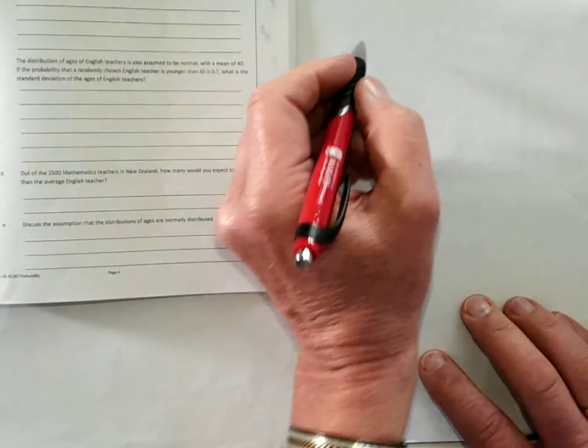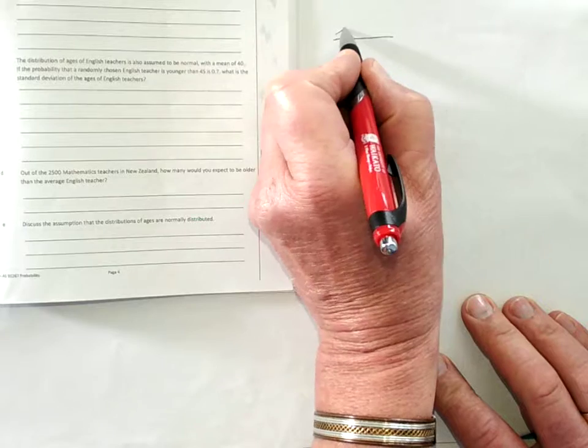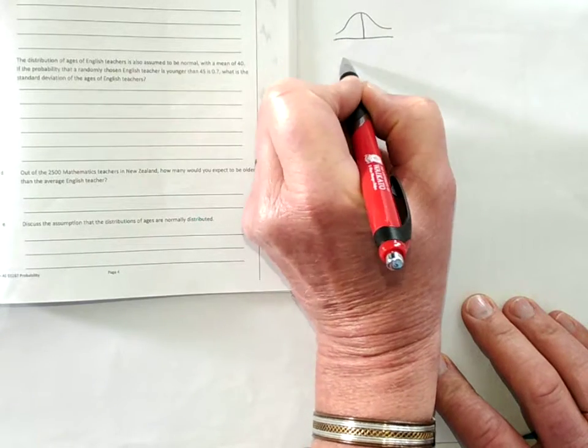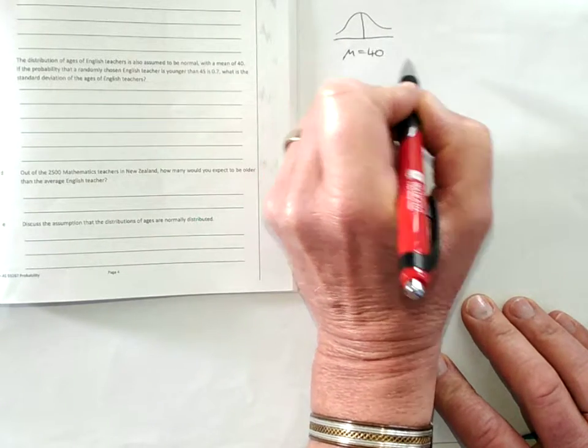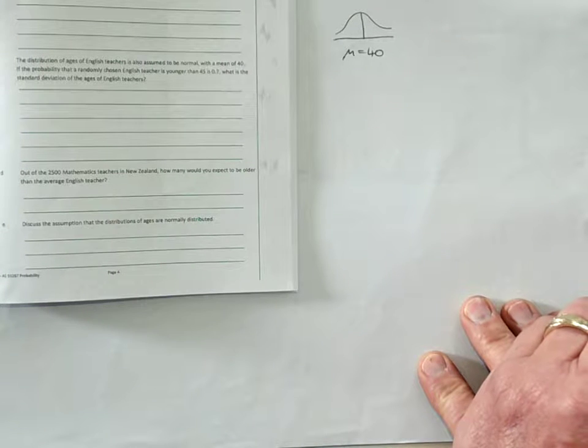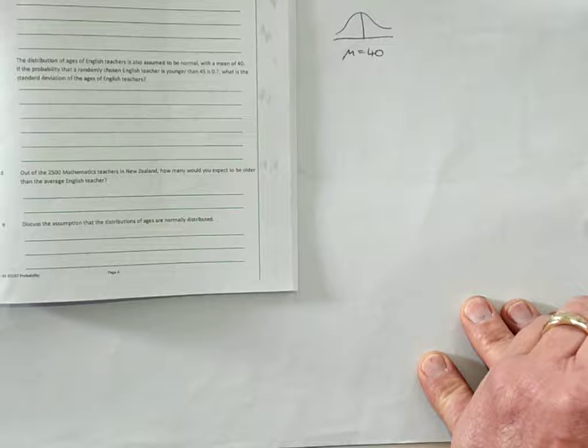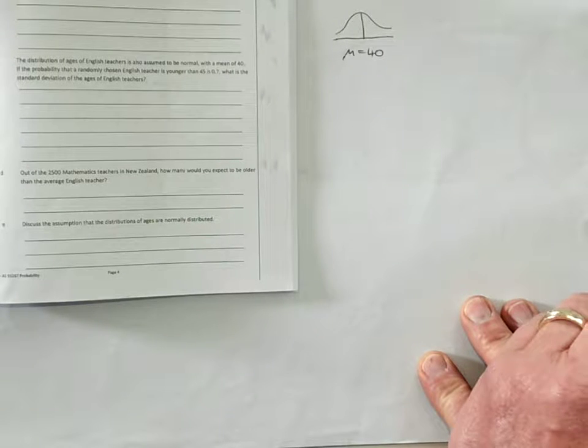Question 1c. The distribution of ages of English teachers is also assumed to be normal, with a mean of 40. So we can draw our normal distribution curve, and we know that the mean, which is always in the middle, is going to be 40. If the probability that a randomly chosen English teacher is younger than 45 is 0.7, what is the standard deviation of the ages of English teachers?